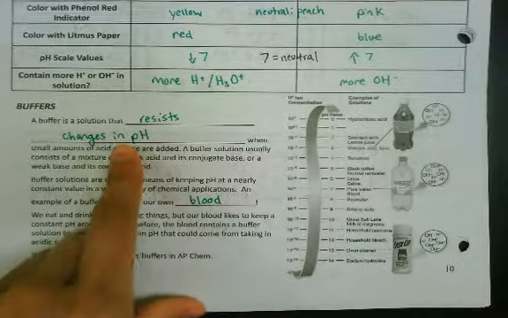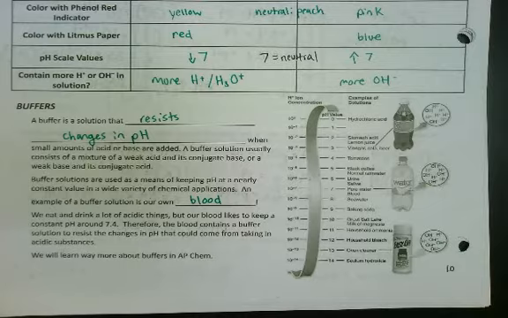In this class, all I want you to know is that a buffer is a solution that resists changes in pH. Okay, it resists changes in pH. That means when small amounts of acid or base are added, the buffer helps keep the solution within a range of pH, keeps it from going too far away from the pH that it was at, okay?